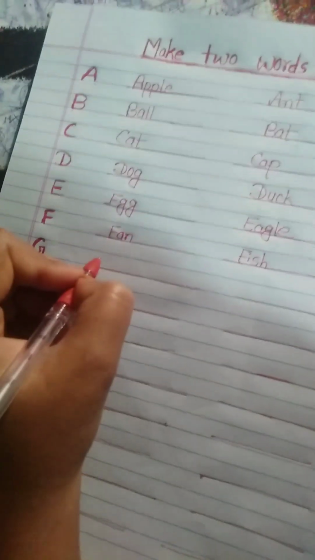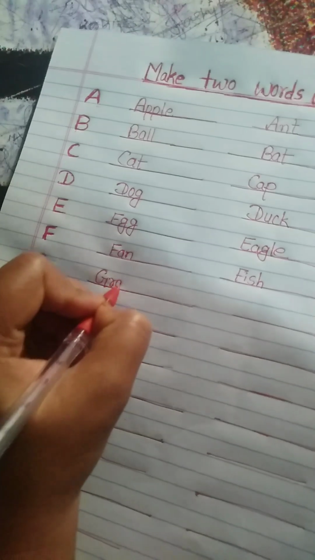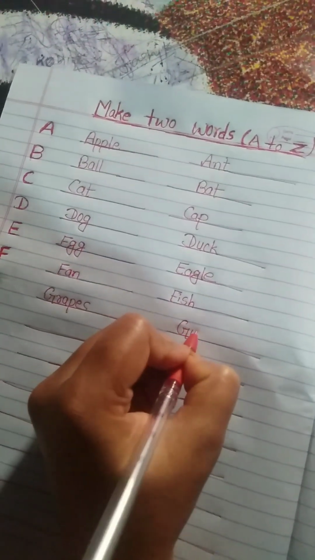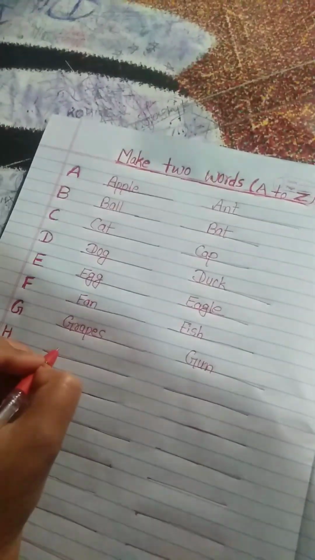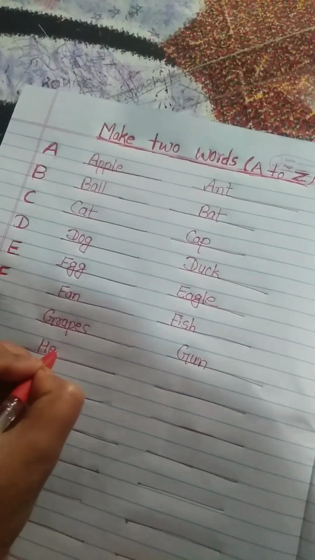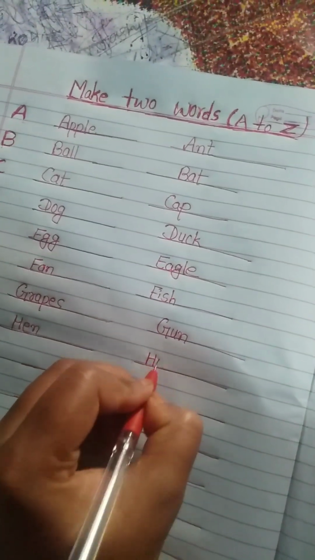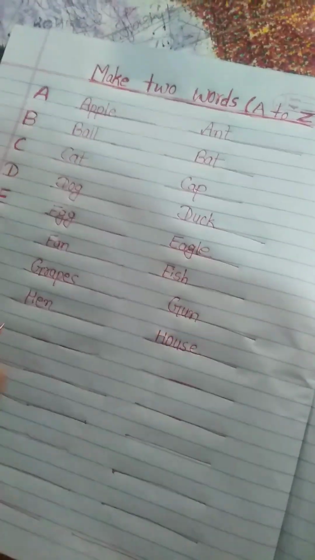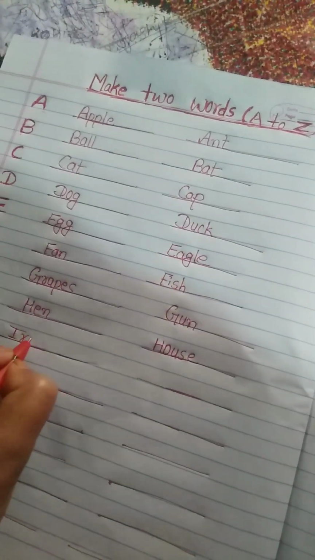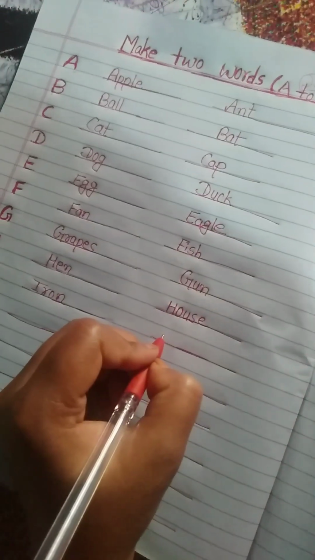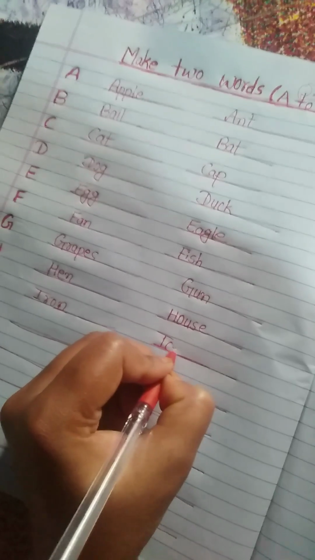G is for grapes. G is for gun. H is for hen. H is for house. I is for iron. I is for ice cream.